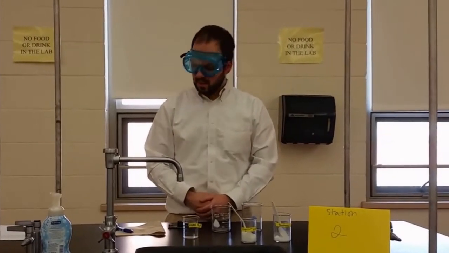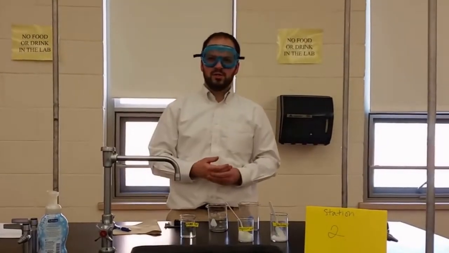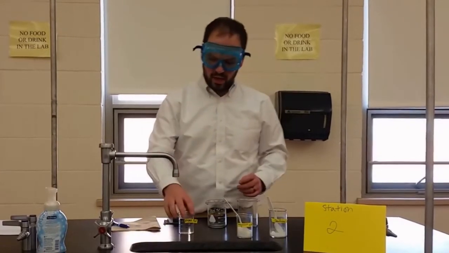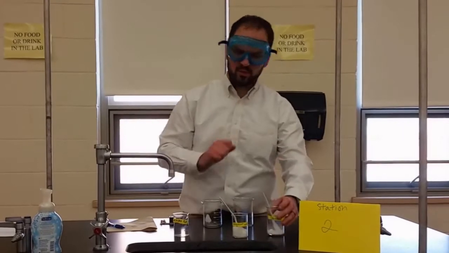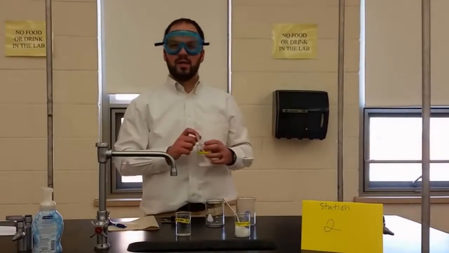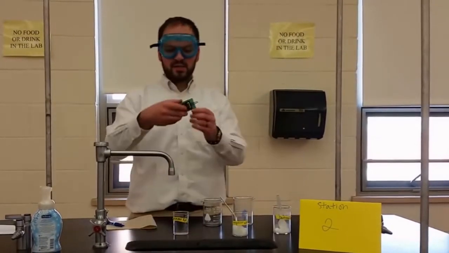All right, this station is station number 2, which is the conductivity station. We have a container of some distilled water right here. We have 2 chemicals in the containers. You're going to want to write down what these chemicals are. And you also have a conductivity meter.